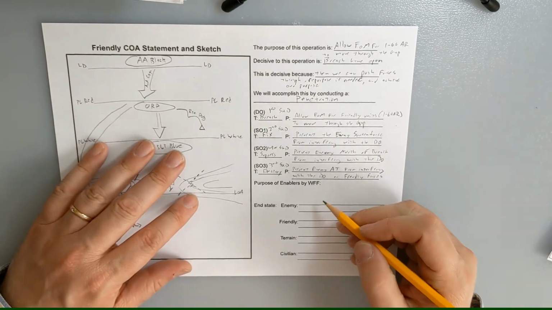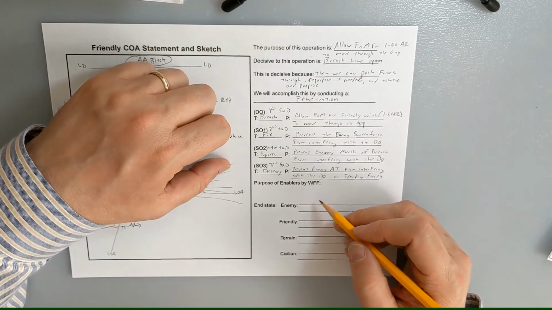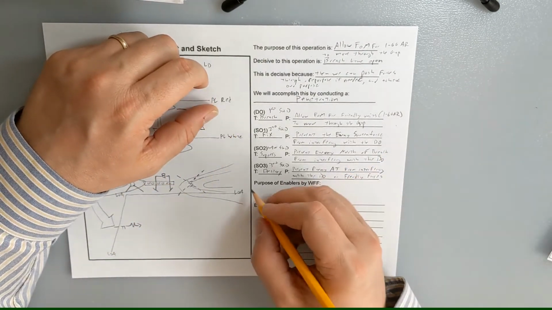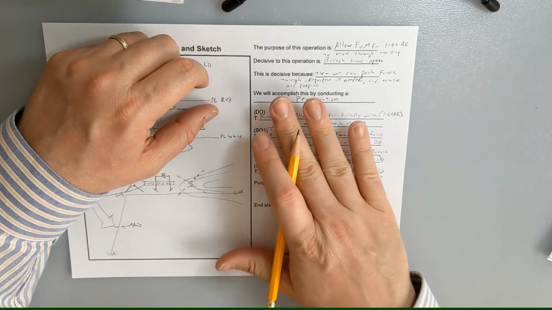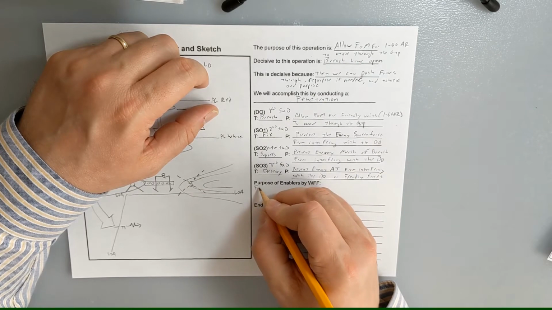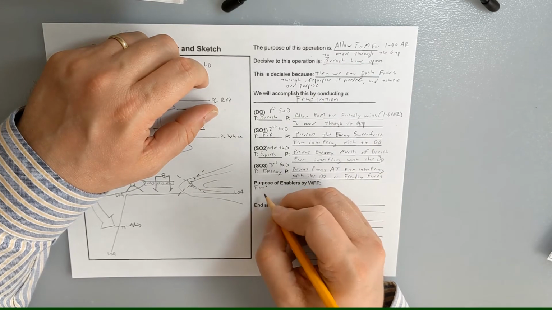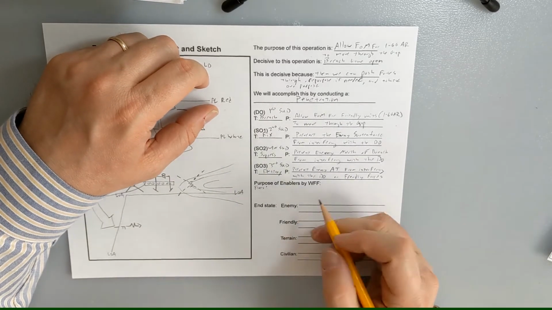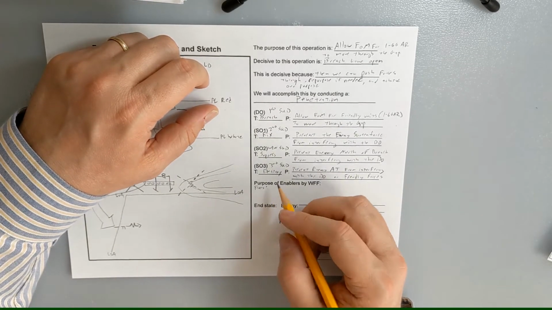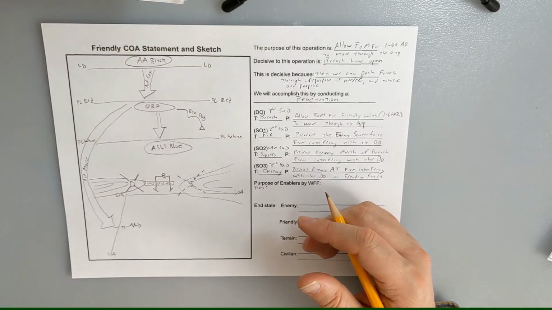All right, that brings us up next to our purpose of enablers by Warfighter Function. Now we can think through all 6 Warfighter functions. We don't have to capture all 6 here on the page. I like to start with fires for a tactical operation like this. So how am I going to use indirect fire? What can they do to aid me?